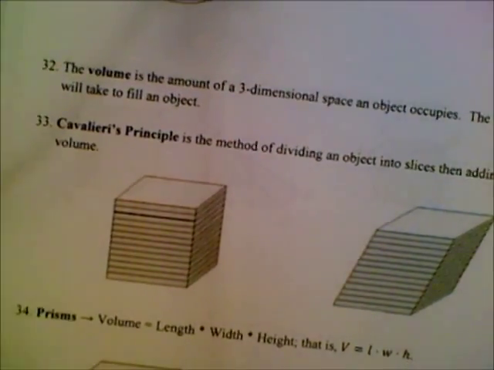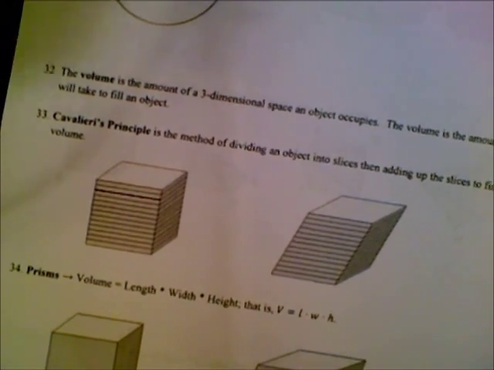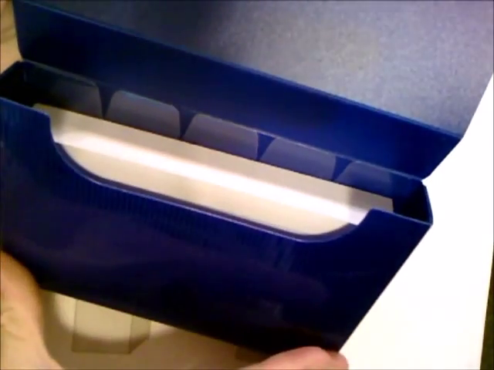Volume talks about how much it would take to fill up the object. Surface area talks about how much it would take to wrap this object, how much it's going to take for me to put wrapping paper around it. Volume is going to talk about how much it's going to take if I wanted to fill this up with liquid or some sort of fluid. That's going to be the volume. It's how much it takes to fill up the object.